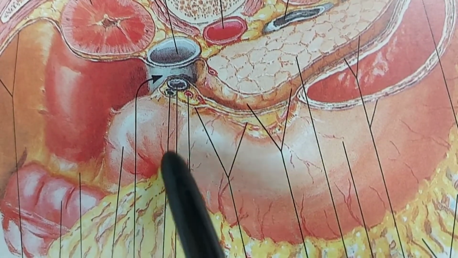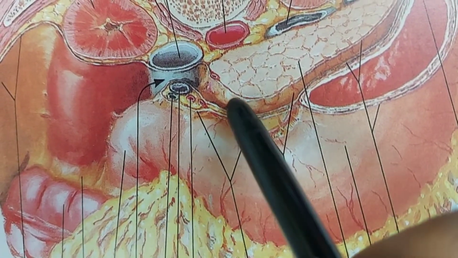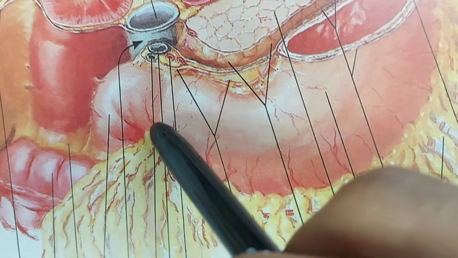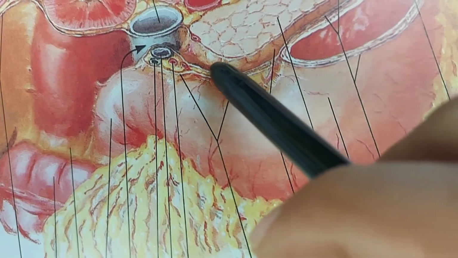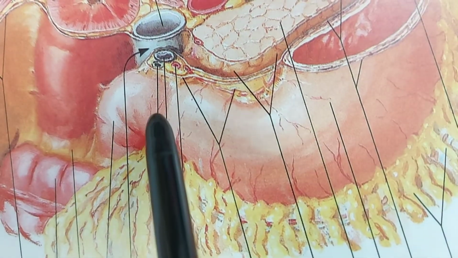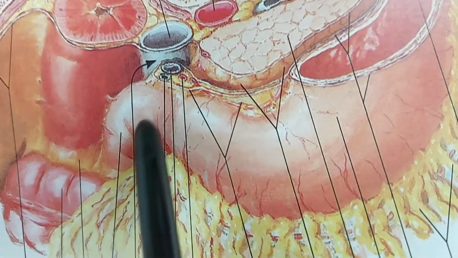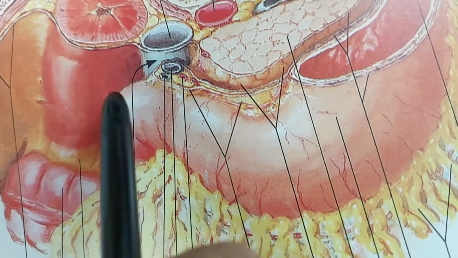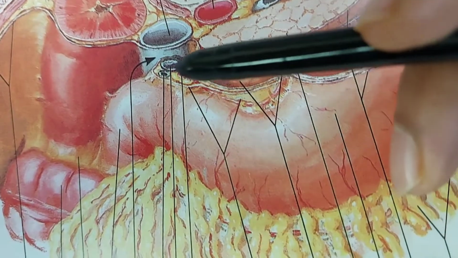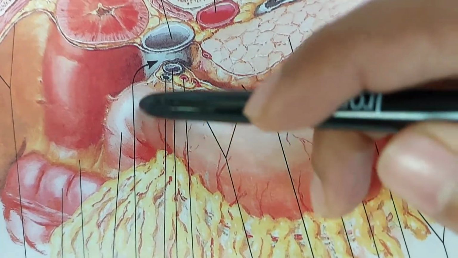And here we see that the proximal part of this first part of the duodenum is related with, this is the greater omentum in the inferior border, and in the superior border it is attached with the lesser omentum, and the distal part of the first part of the duodenum is retroperitoneal. Peritoneum is related with its anterior surface, and in the relation we can see the posterior part of this first part of the duodenum.